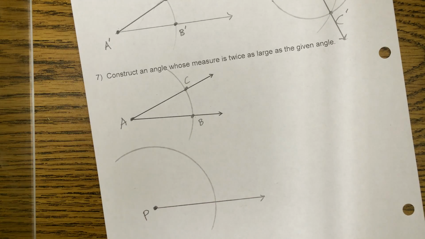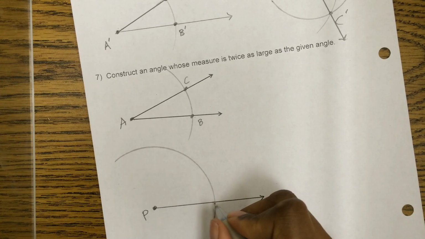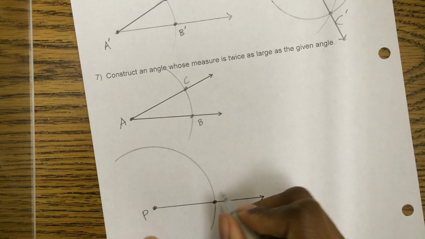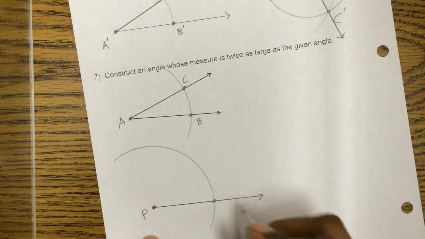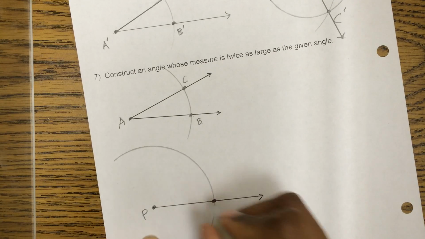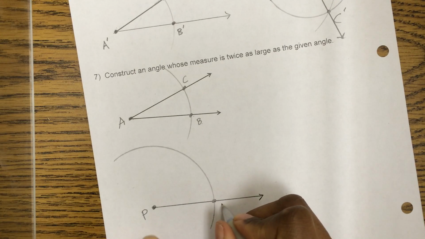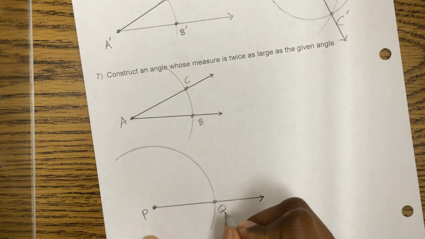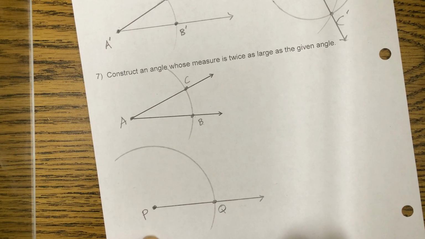Okay, because it's got to reach double. So this point right here is like my B. But because we're making a whole new angle twice as big, I'm just going to call it something new. I'm going to call it Q. Okay?